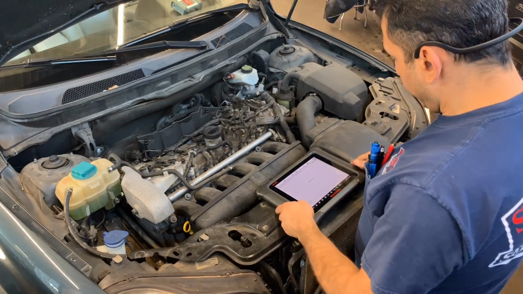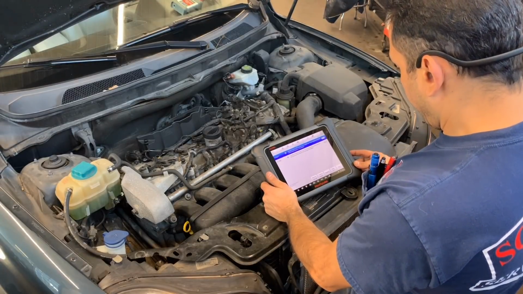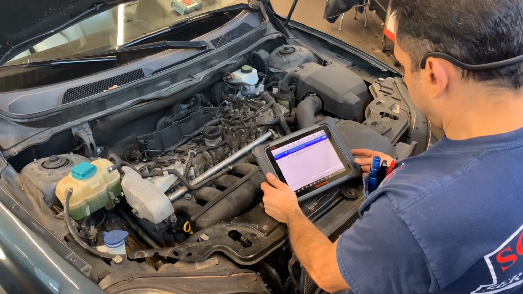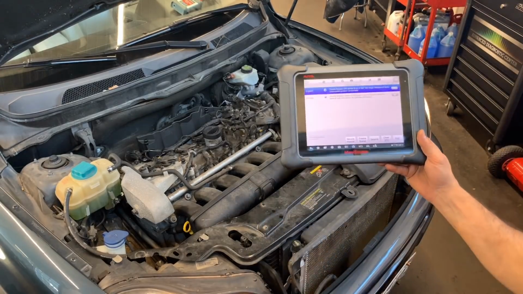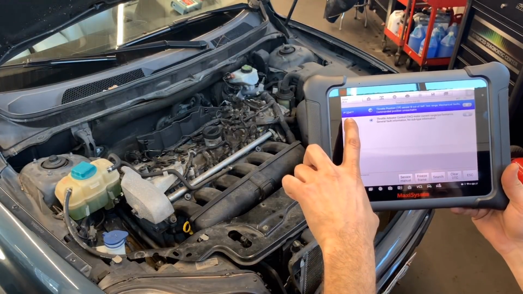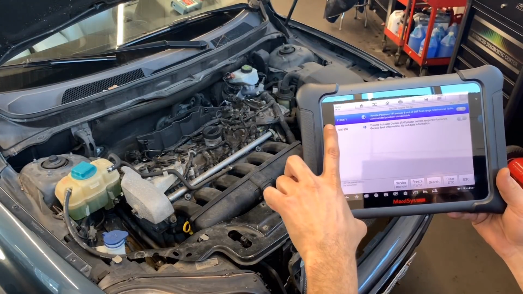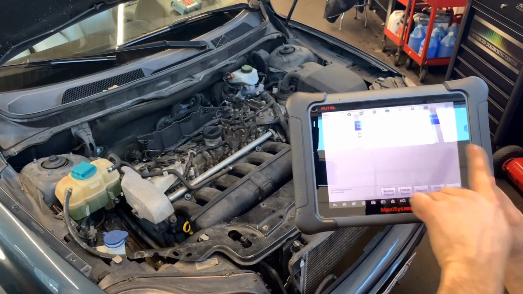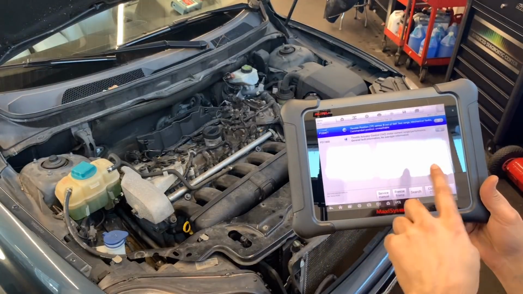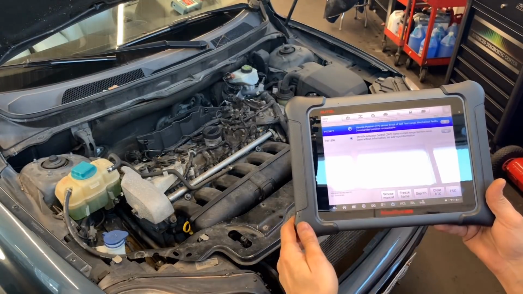All right, so we're going to read the codes. Hopefully you guys can see that. So we have two codes, P122477, which is on the self-test. The throttle valve or throttle body was not able to reach the commanded position.